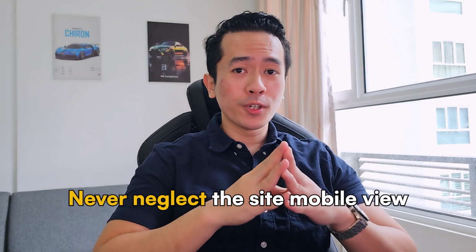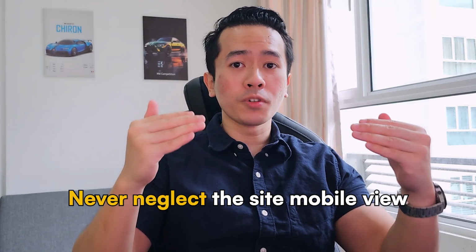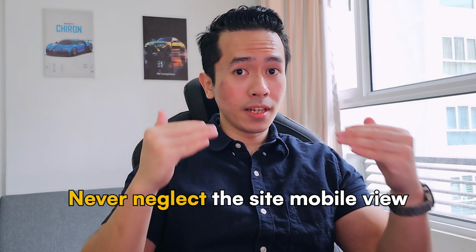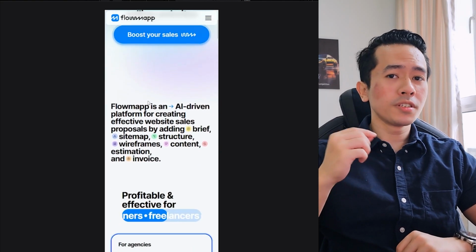And guess where a lot of people are using their social media from? Yep, you guessed it right. It's the mobile device right here. So if your page is not optimized for mobile view, you are literally losing more than 60% of your customer base. So never ever neglect this. Make sure you pay attention to the size and positioning of your key elements such as your CTA buttons, images, and your descriptions.